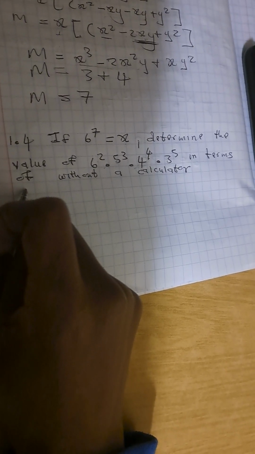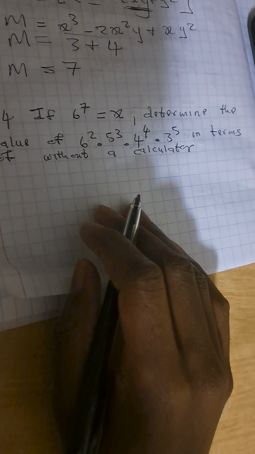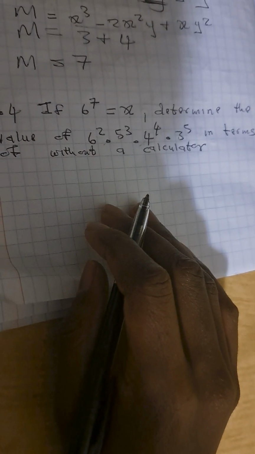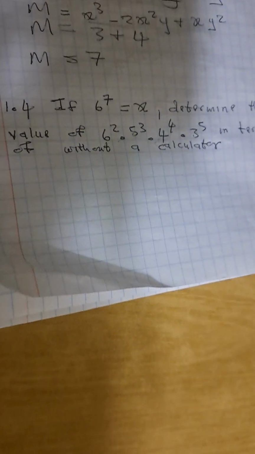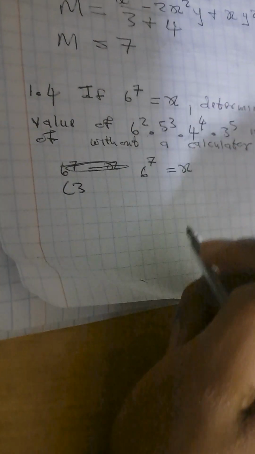This is multiplication. So here's what we can do here. We have 3 and 3, right? So let's break down this and this. So 6 to the power 7 equal to x is the same thing as 3. Sorry. Now you can see it. This is 6 to the power 7, which is equal to x.